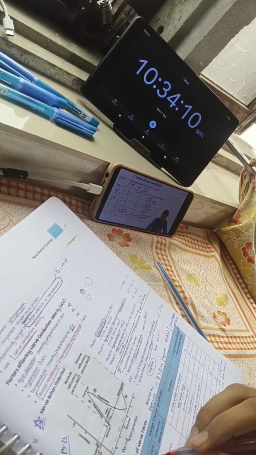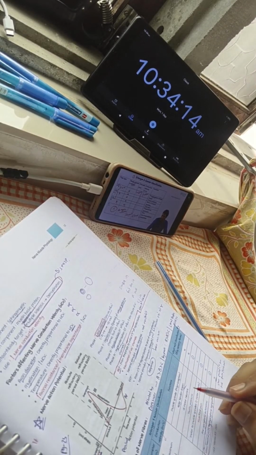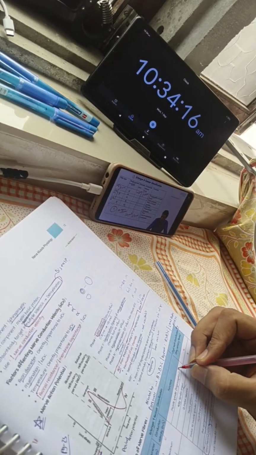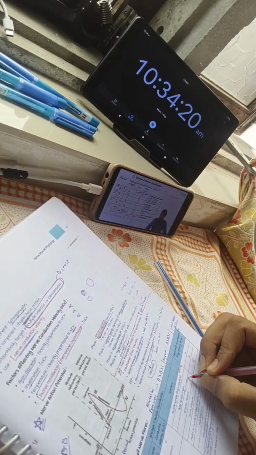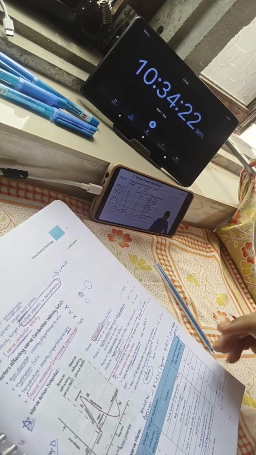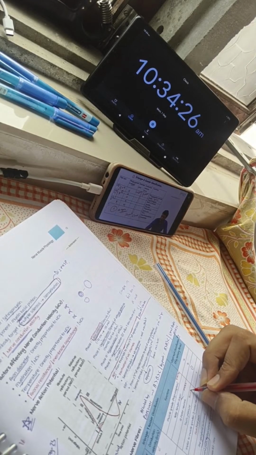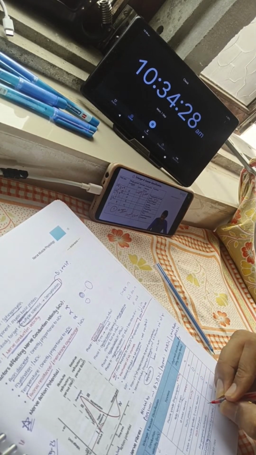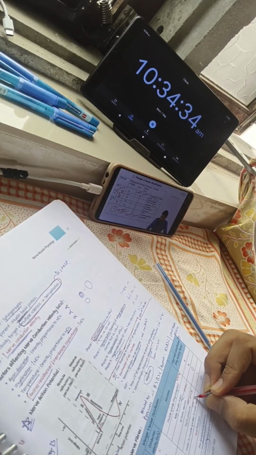What function, sir? This A alpha has both sensory and motor function. Sensory means proprioception, highest conduction velocity. Motor means alpha motor neuron. So A alpha has sensory and motor. A beta is purely sensory. Sensory means touch sensation, pressure sensation. So A beta conveys touch and pressure. A gamma is purely motor. What is the meaning of motor? Gamma motor neuron, which goes to muscle spindles.